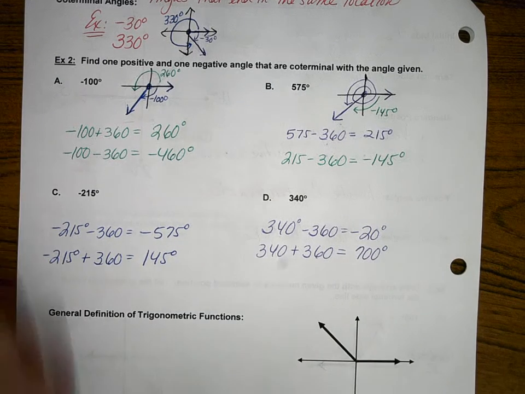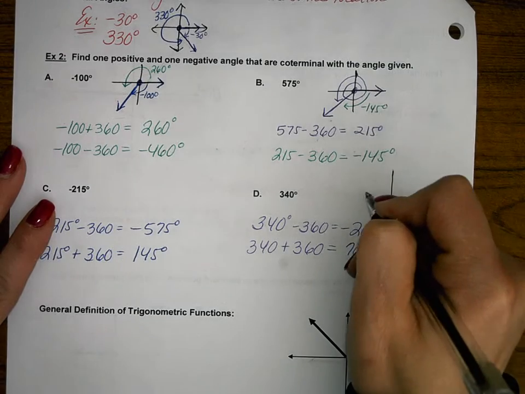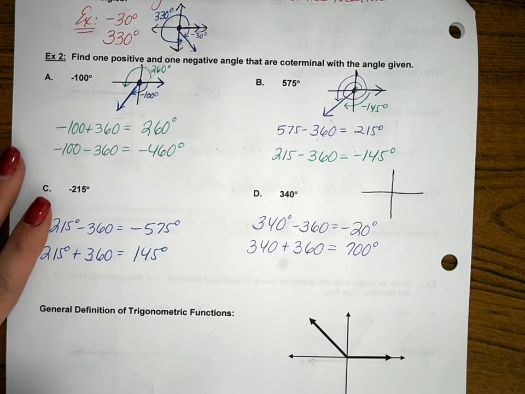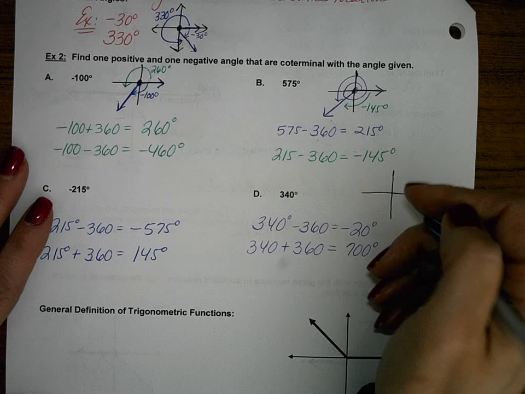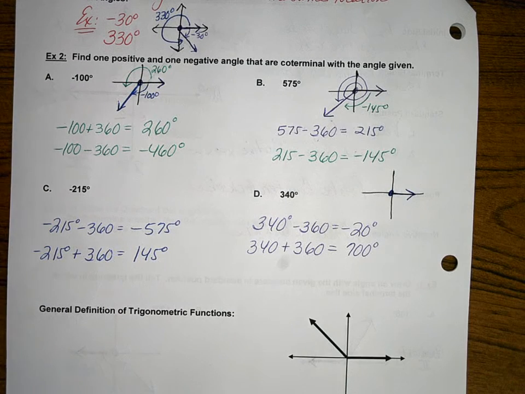Okay, let's take a look at that on the picture. Okay, so if I draw myself a little sketch, all right, I'm starting right here on the positive x-axis. Where does 340 degrees take me?